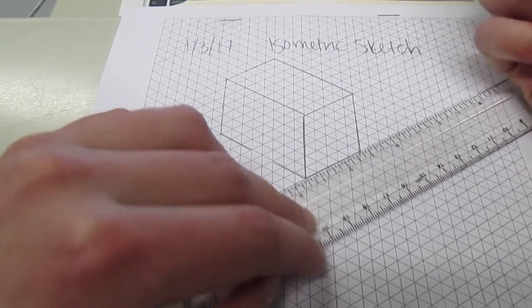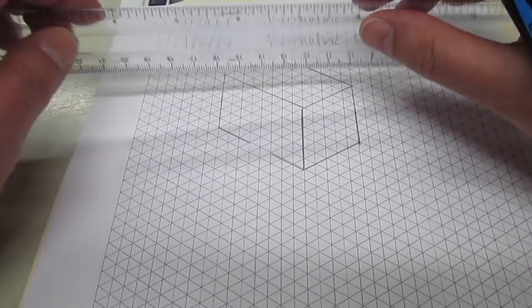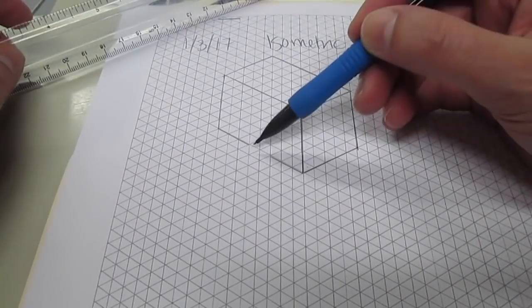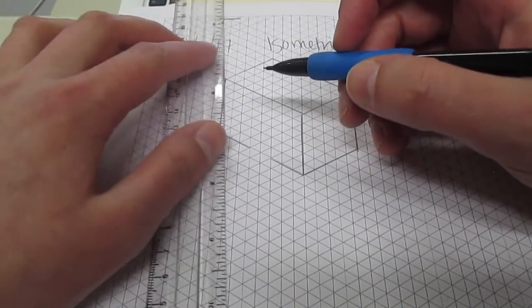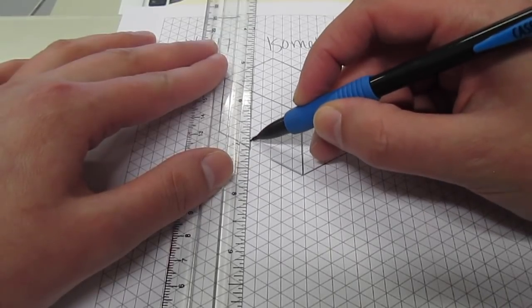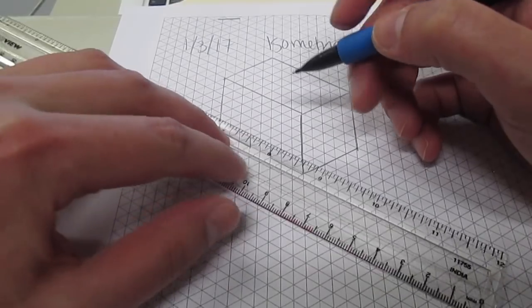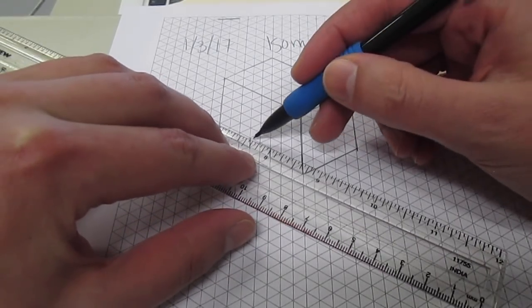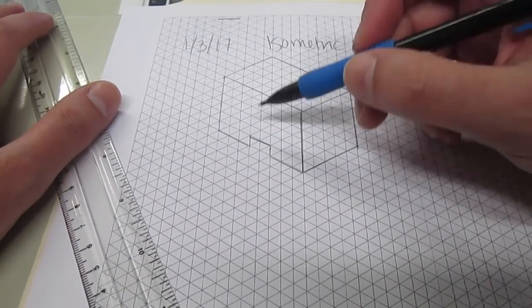And remember the instructions said that the cardboard box should have a rectangular hole cut into one side, so I left a space here. Now I'm going to make that hole. And there's my rectangular hole.